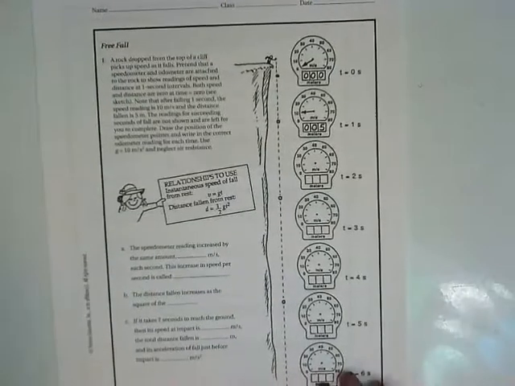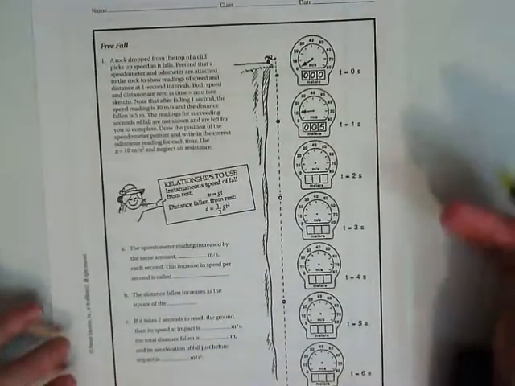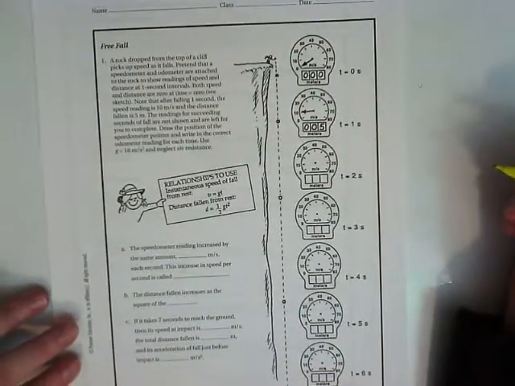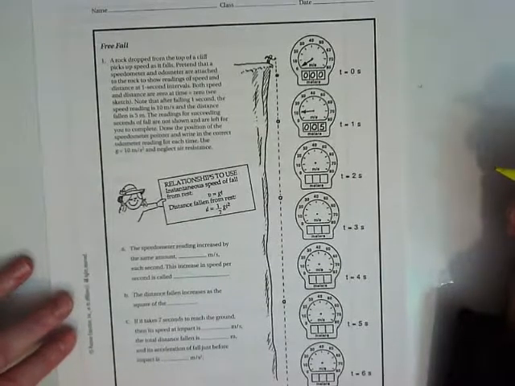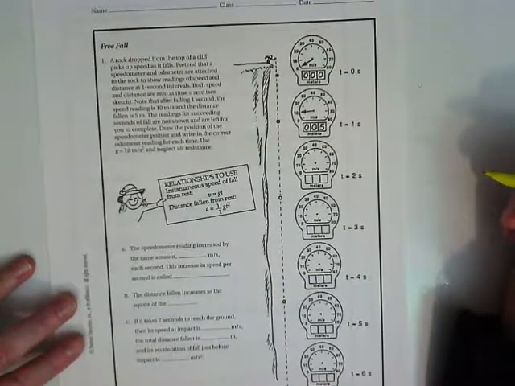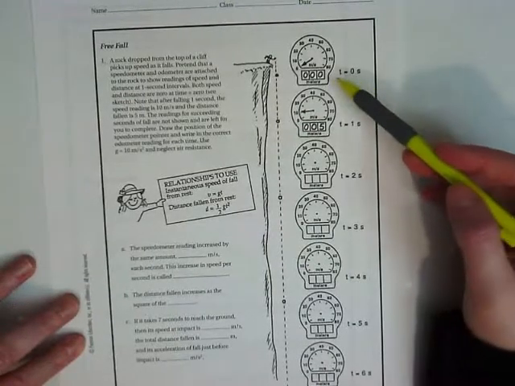So next we have free fall. A rock dropped from the top of a cliff picks up speed as it falls. Pretend that a speedometer and odometer are attached to the rock to show readings of speed and distance at 1 second intervals. Most speed and distance are 0 at time 0. See the sketch, right? So they're just saying at time 0, it's not moving.